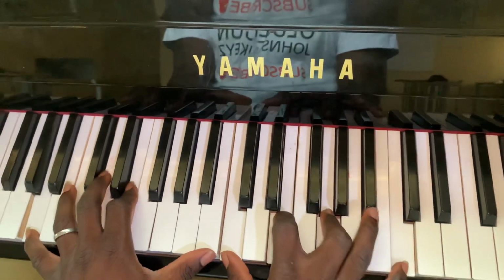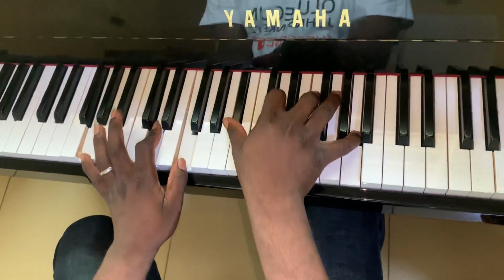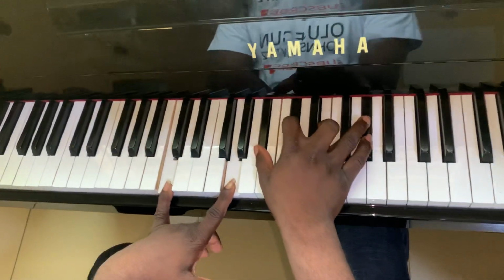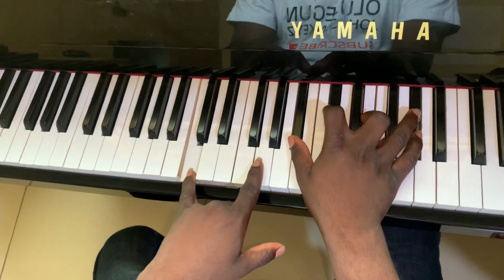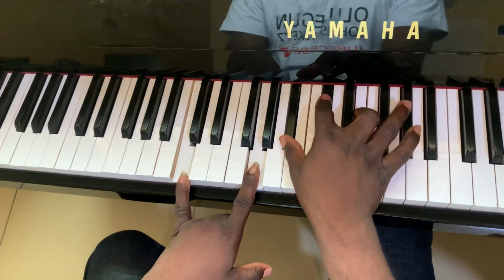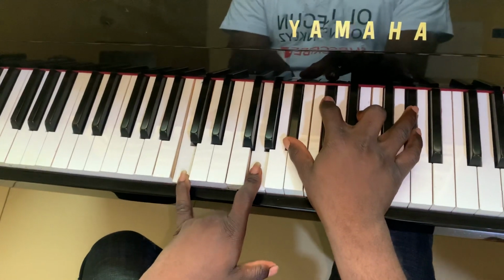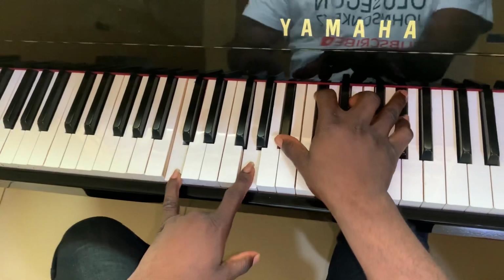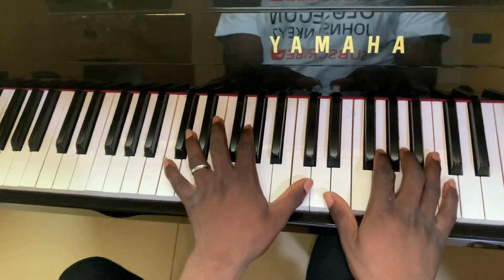So one more time: 5, then we go to 1. On my left I have a C, G. On my right I have a B flat, D flat, E, and A flat. If you ask why this, that's what I'm thinking. I play what I'm thinking.